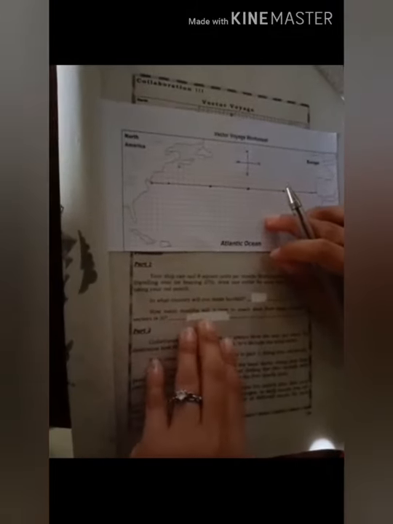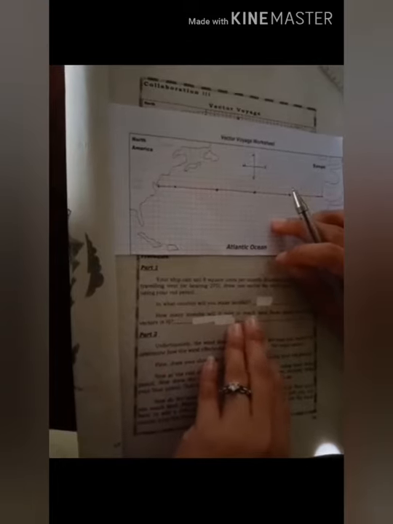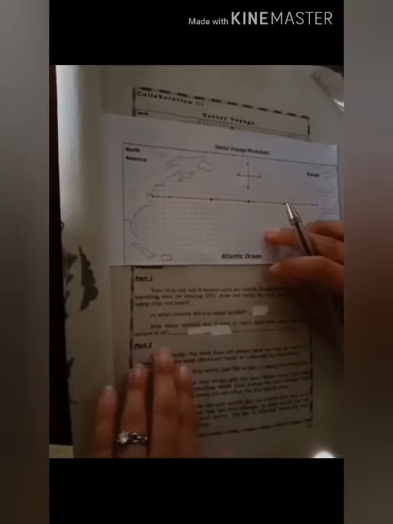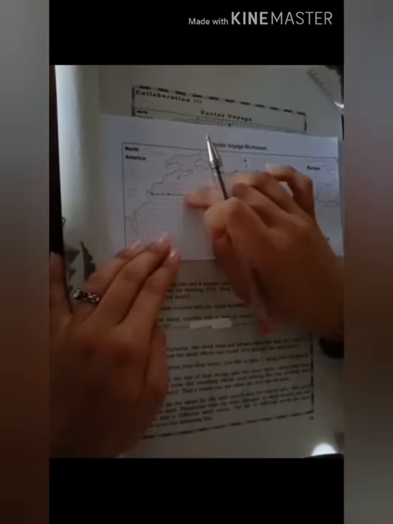The second question is, how many months will it take to reach land? How many square vectors is it? So we have 1, 2, 3, 4. 1, 2, 3. So 4.3. 4.3 months. And landfall in USA or United States, US.